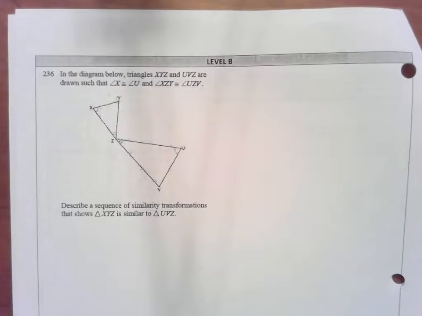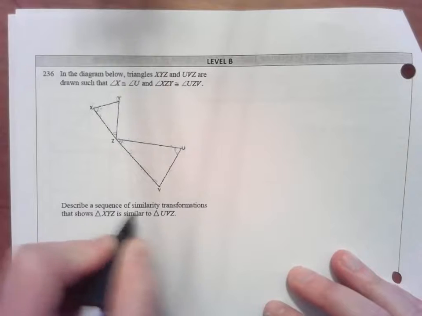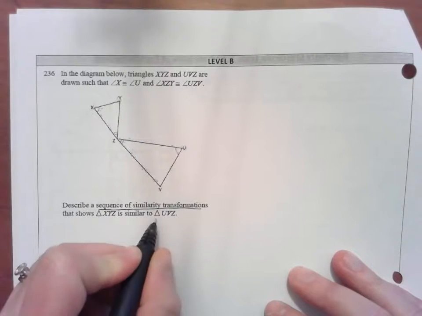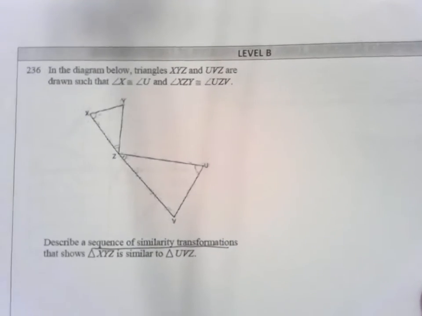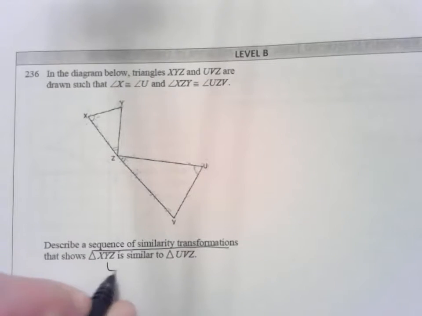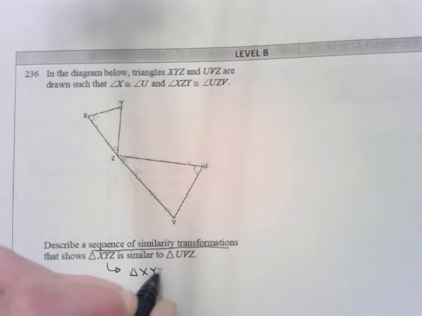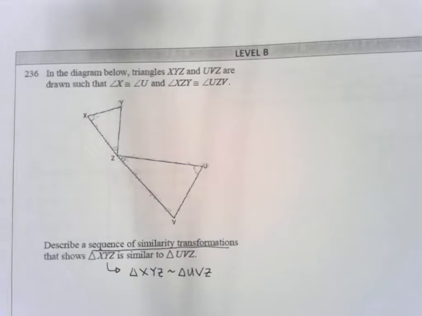This problem is asking me to come up with a sequence of similarity transformations that's going to show that triangle XYZ is similar to triangle UVZ. This problem has actually given me a similarity statement. It just doesn't look like it. So let's write it in notation that's more familiar to us. Triangle XYZ is similar to triangle UVZ.